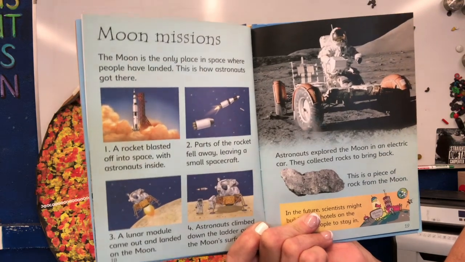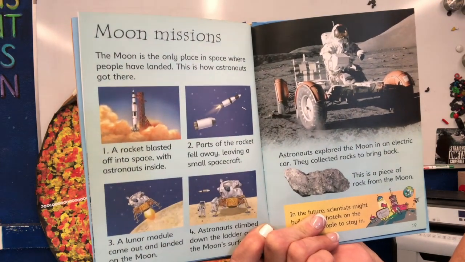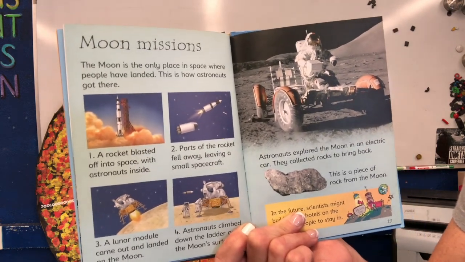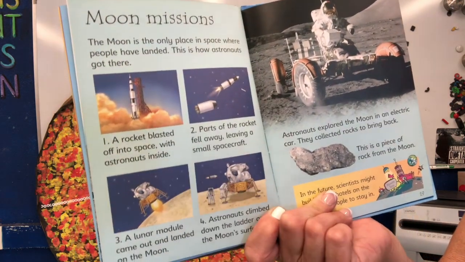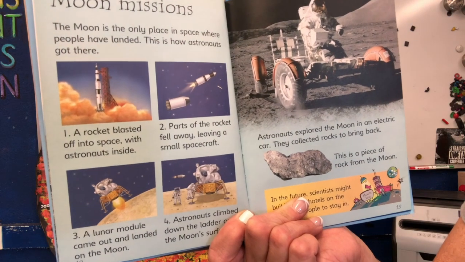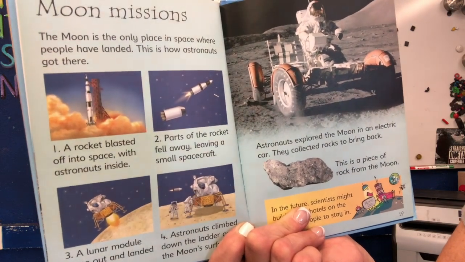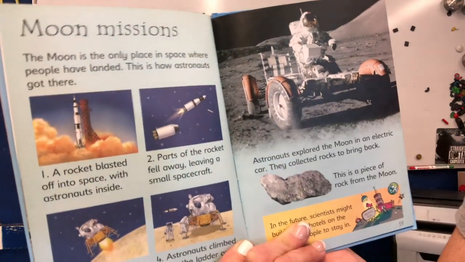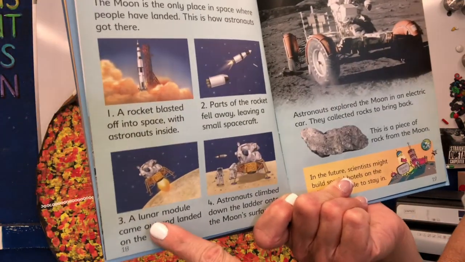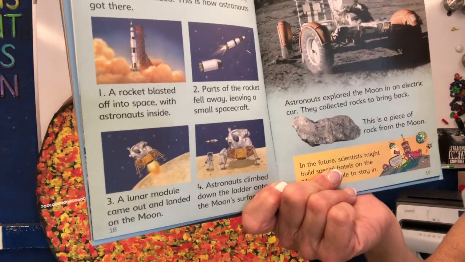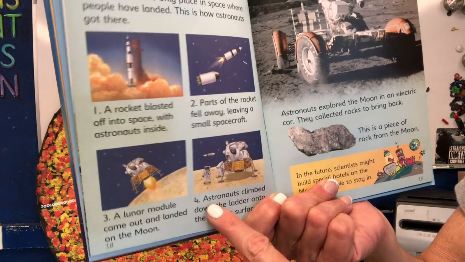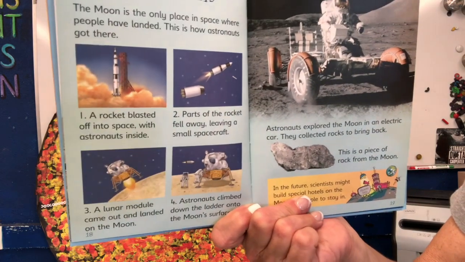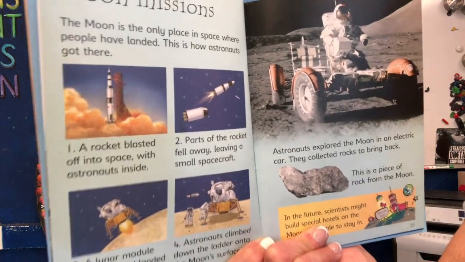Moon missions. The moon is the only place in space where people have landed. This is how astronauts got there. 1. A rocket blasted off into space with astronauts inside. 2. Parts of the rocket fell away, leaving a small spacecraft. 3. A lunar module came out and landed on the moon. 4. Astronauts climbed down the ladder and onto the moon's surface.